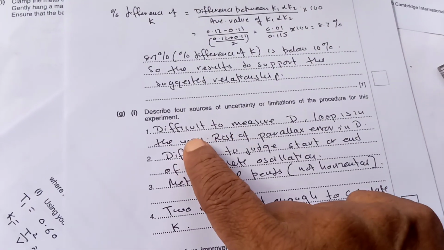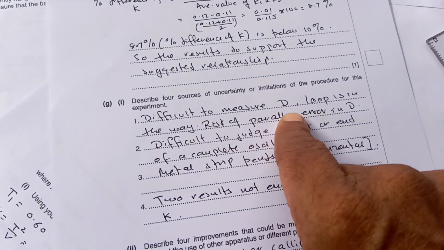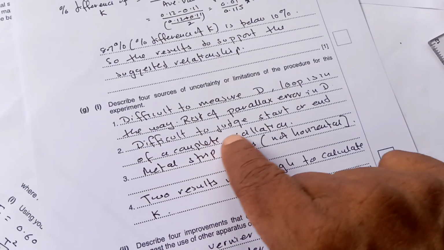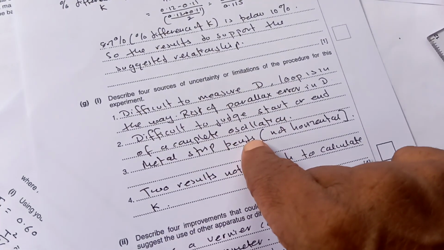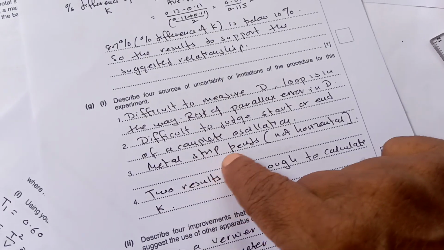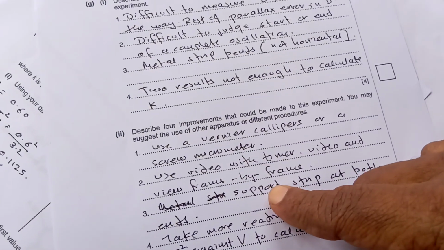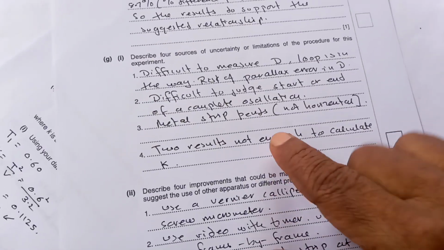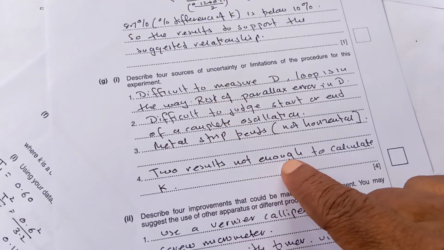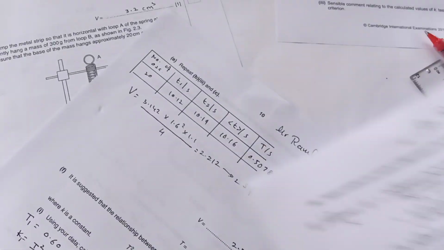Now, so I got three difficulties. Difficulty is difficult to measure D, as I told you in the beginning, difficulty to judge the start and end of complete oscillation, and the strip bends, not horizontal. So these are the three improvements. And for the fourth one, it is easy because 2 results is not enough to calculate K. Later I will explain this to you.